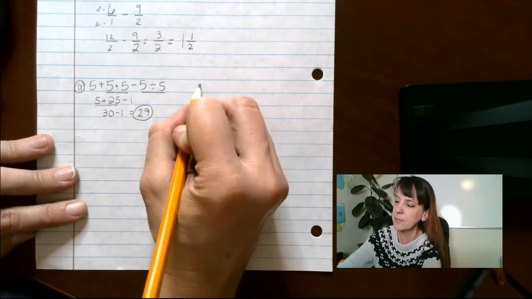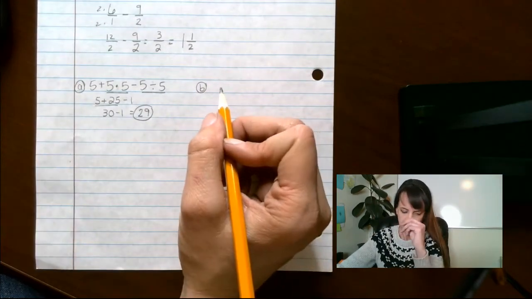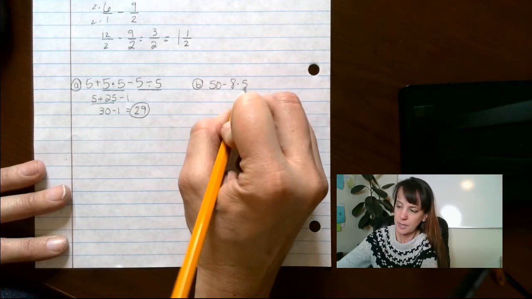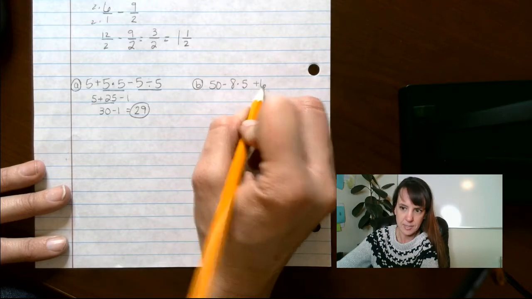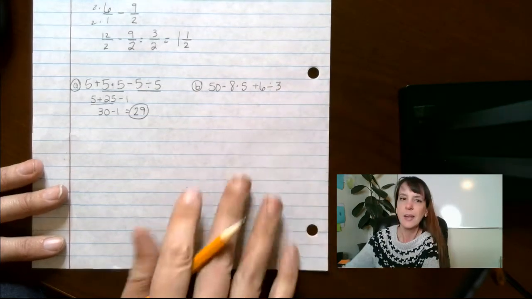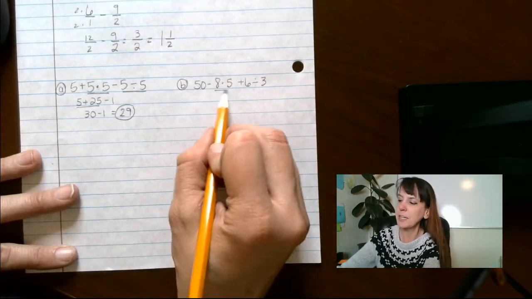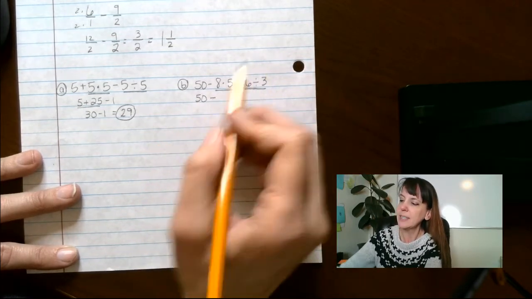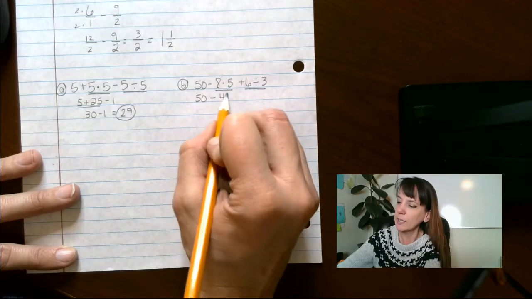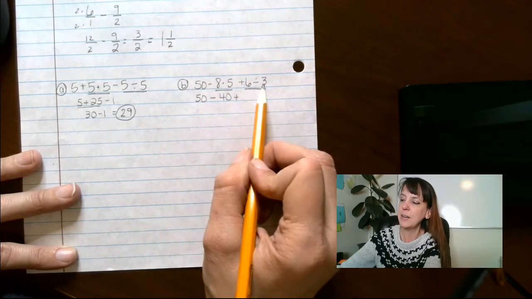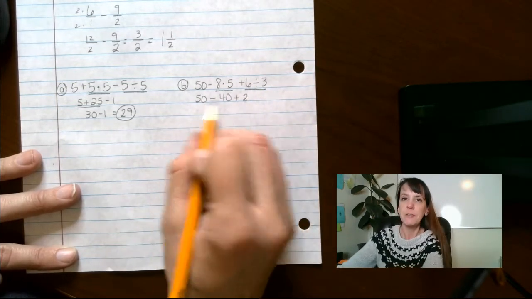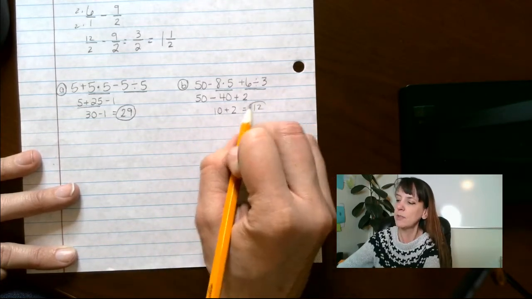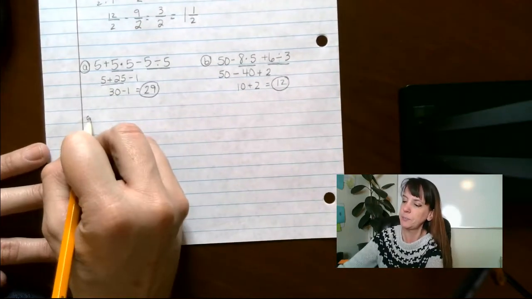All right, let's look at B. 50 minus 8 times 5 plus 6 divided by 3. All right, so for this guy, we're going to do our multiplication and our division. So 8 times 5 will give me 40, plus 6 divided by 3, which will give me 2. 50 minus 40 gives me 10, plus 2, that equals 12. So this simplifies down to 12.